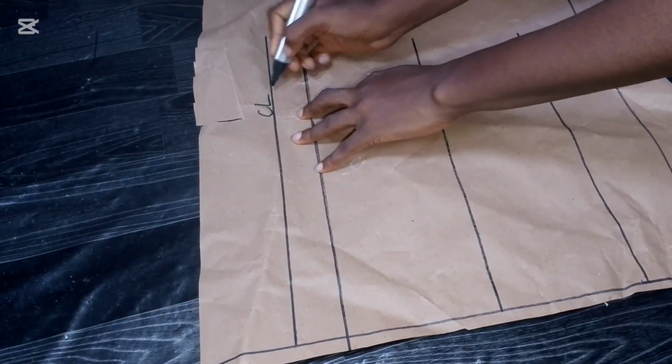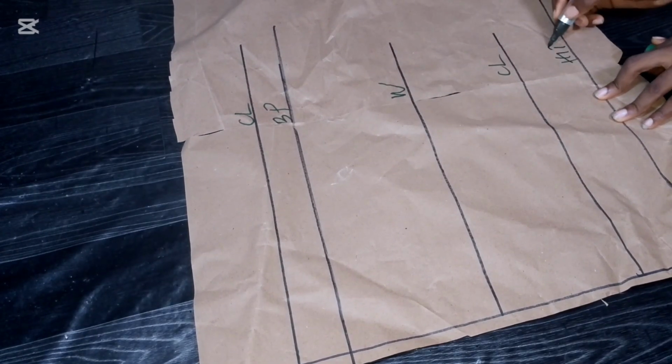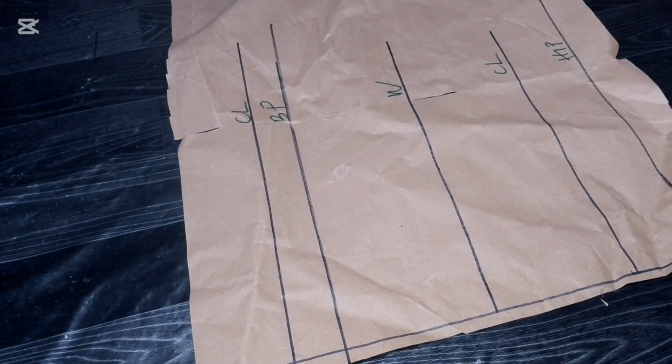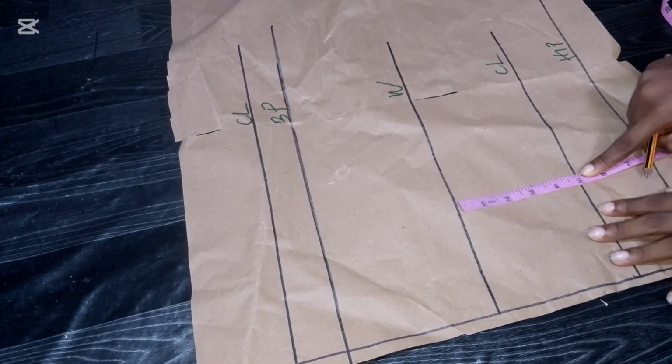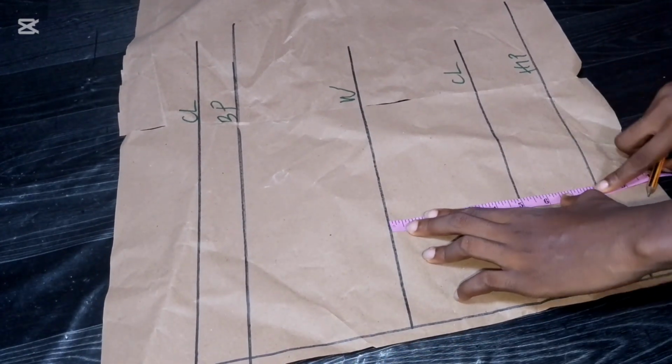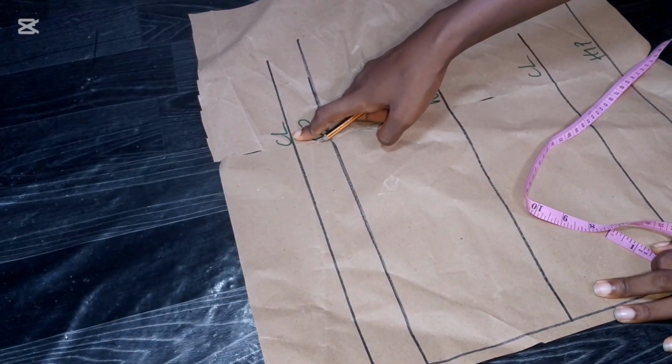Now for the back pattern, I just went ahead to draw my chest line, my bust point, waistline, corset length and hip, because I'm not going to be using a yoke. But if you're going to be using a yoke, please draw the pattern from the shoulder down to the hip. Okay, follow the same process, but I'm not using a yoke. That's why I'm doing this.